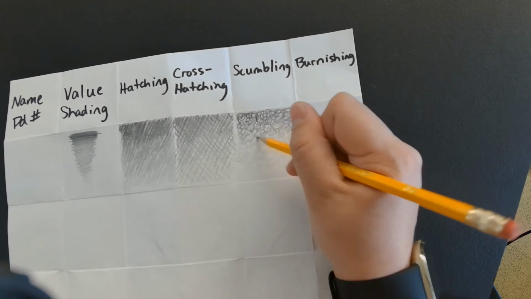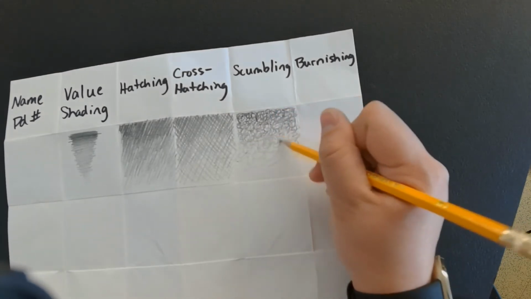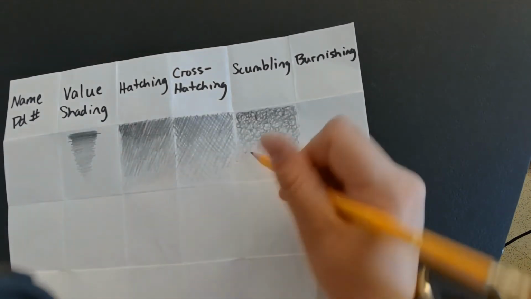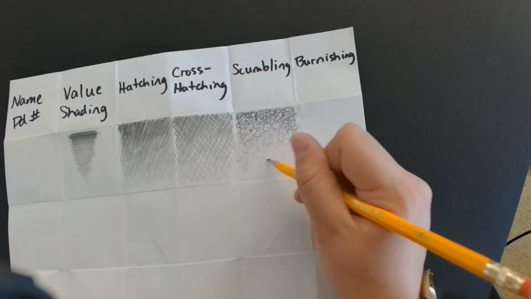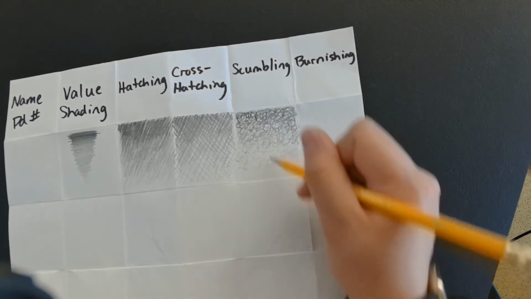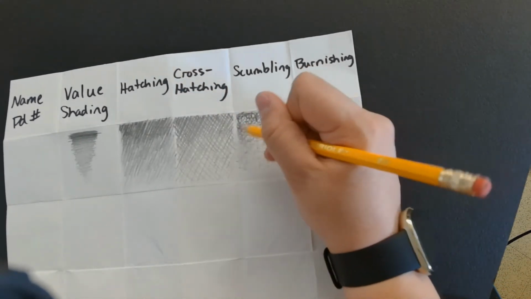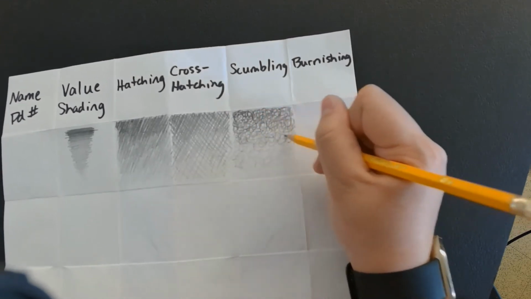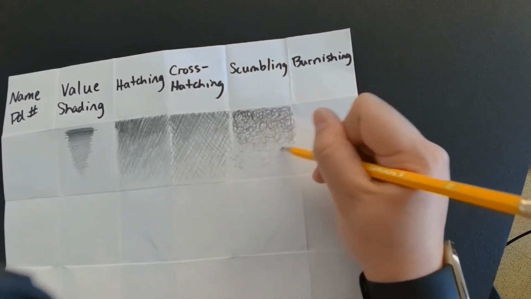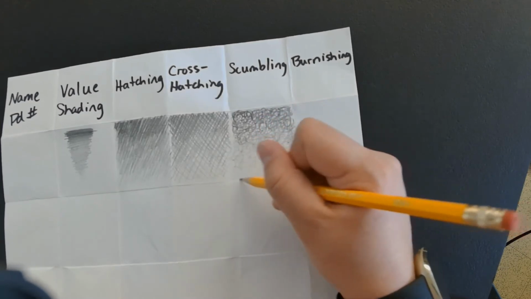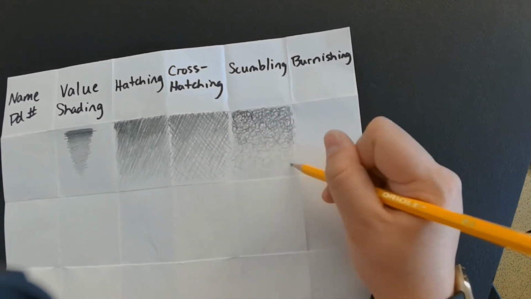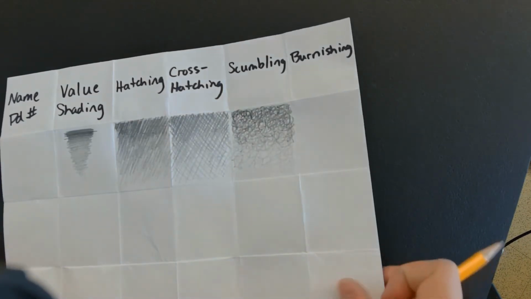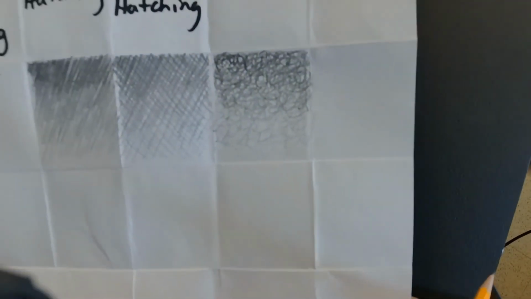Okay, I'm going to overlap some of my scribbles. Okay, but it should be dark at the top. And then start to fade at the bottom to be light. So we're getting that idea of dark to light. Okay, dark to light.